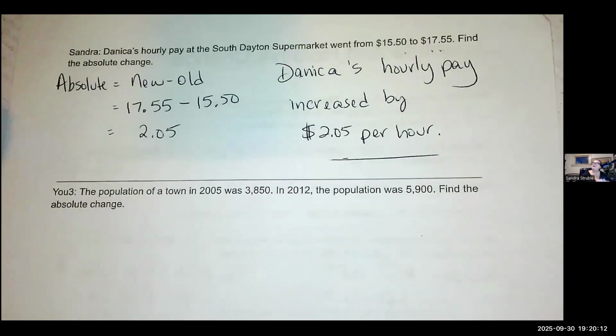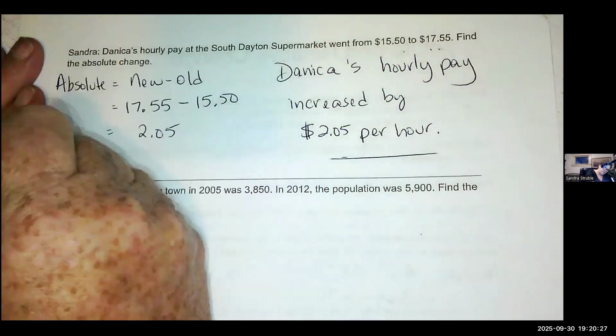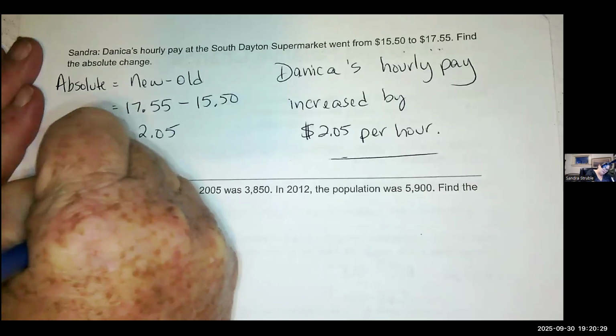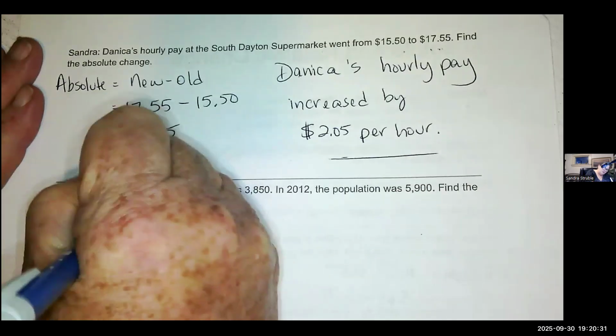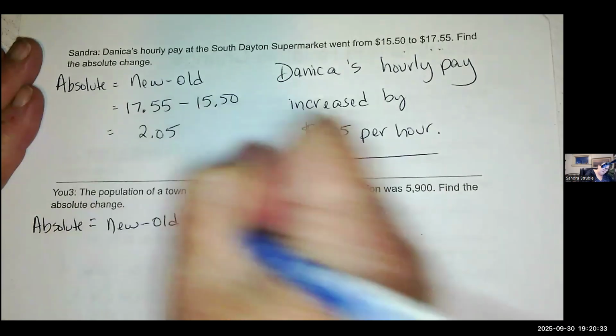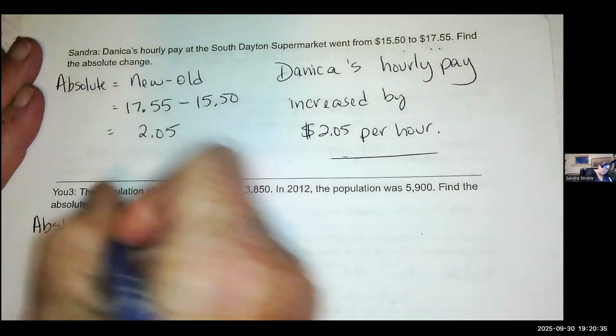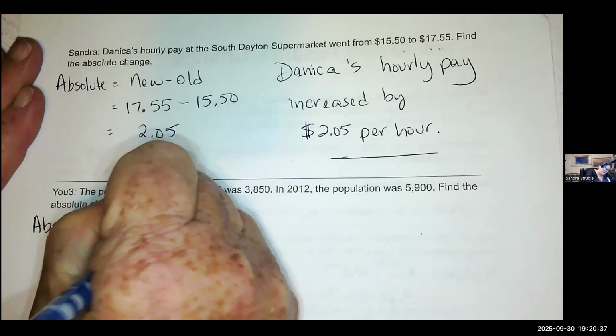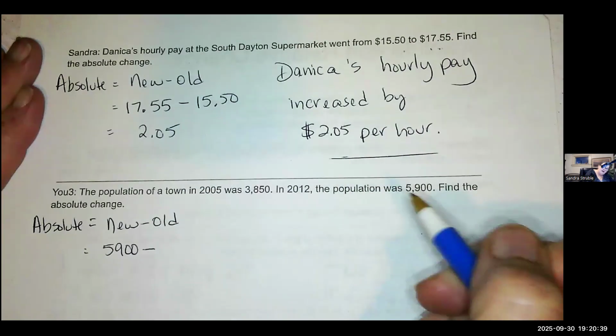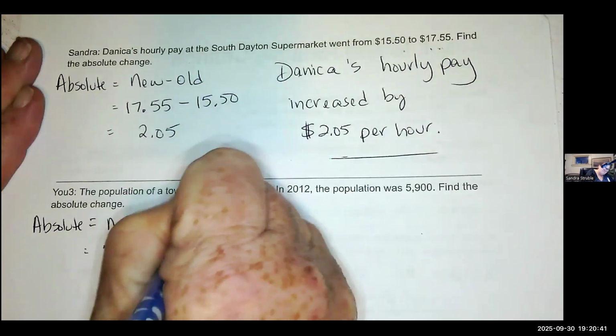Pause the video and do this next one after I read it. The population of a town in 2005 was 3,850, and in 2012, the population was 5,900. Find the absolute change. Pause the video and go attempt it yourself and come back and see how you did. Absolute change is just new minus old. The new value happens in 2012, and that's 5,900. The old value happened in 2005, and that's 3,850.